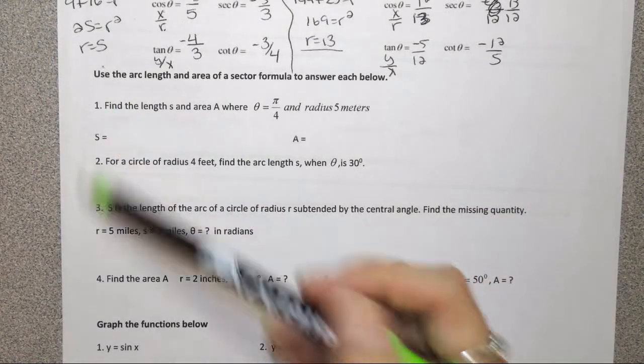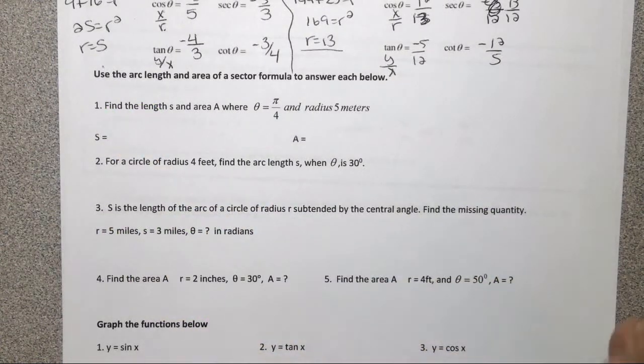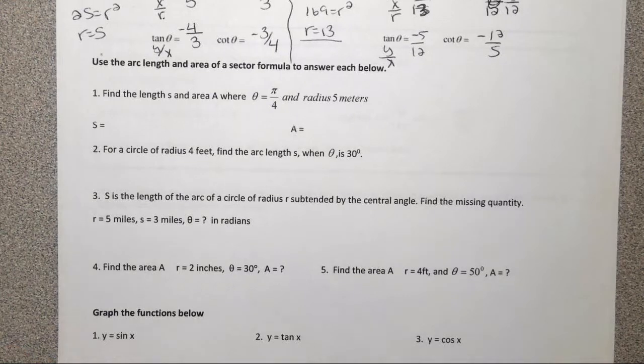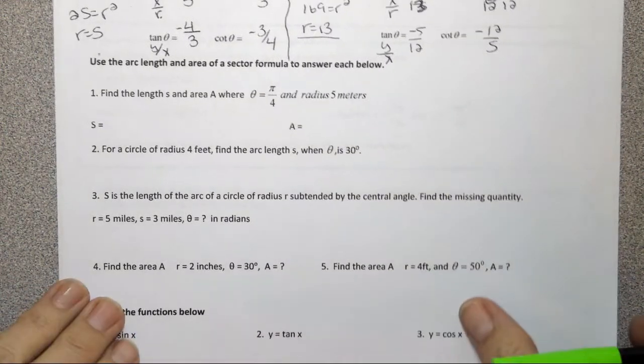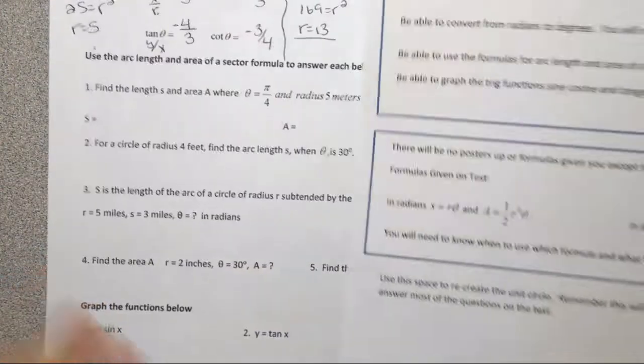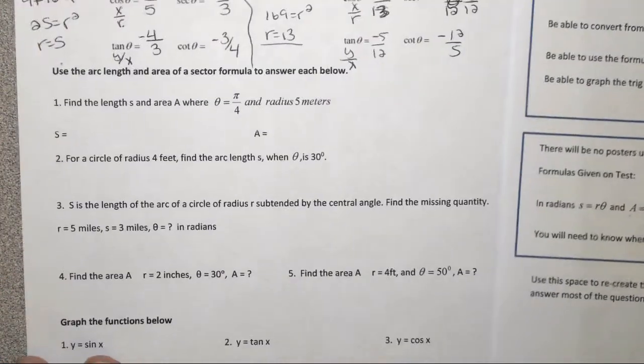Okay, the last section down here on 1 through 5, they want you to use the formulas that are going to be given to you on your test to find arc length and area. So you don't have to memorize these formulas. They're right here. We're just going to practice using them.